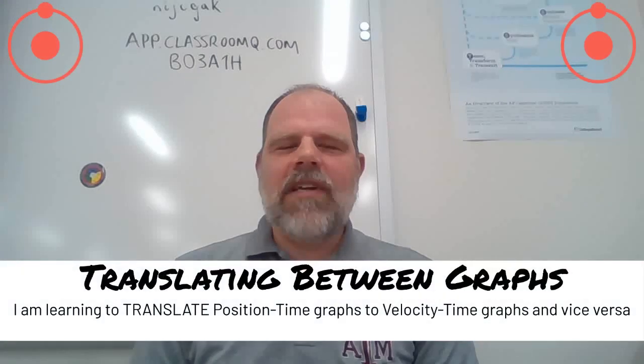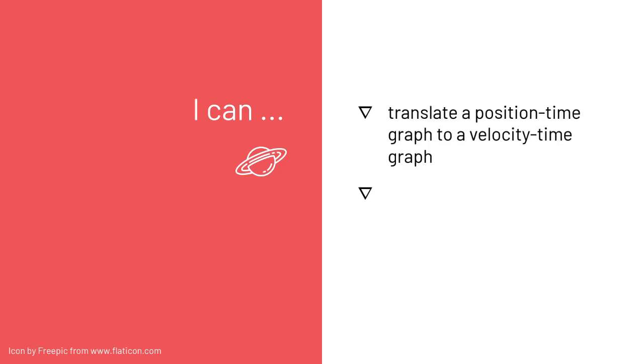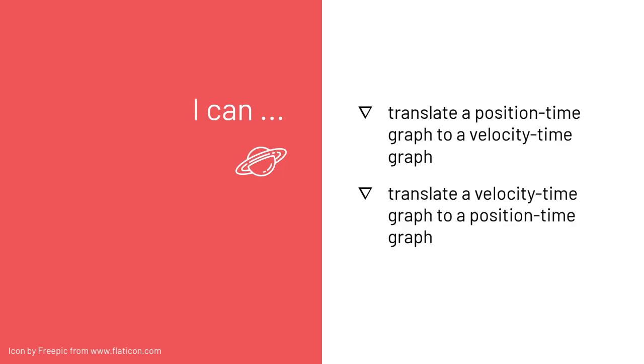This is the video lesson for translating between graphs. The learning target for this lesson is, I am learning to translate position time graphs to velocity time graphs and vice versa. The success criteria for this lesson are, I can translate a position time graph to a velocity time graph, and I can translate a velocity time graph to a position time graph.